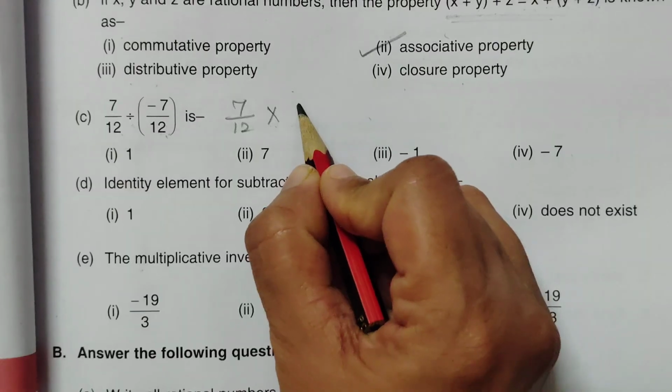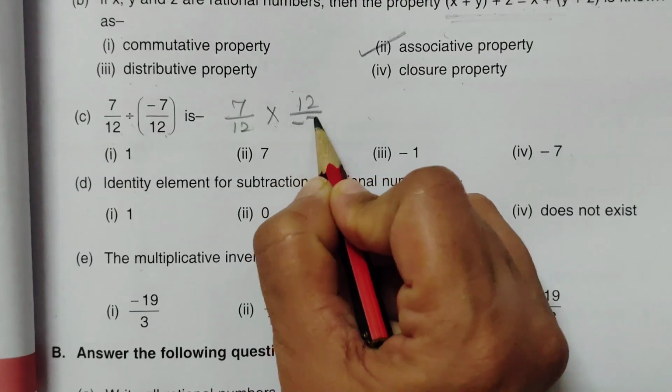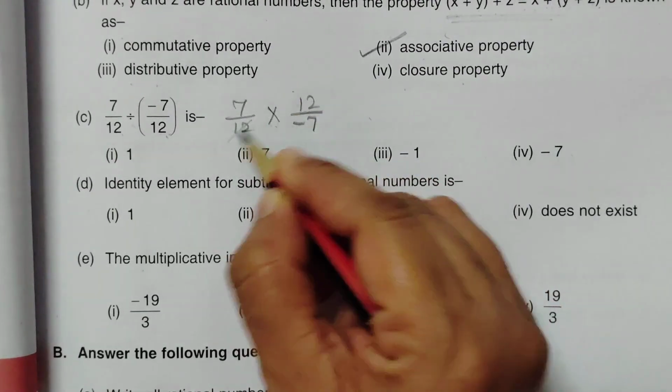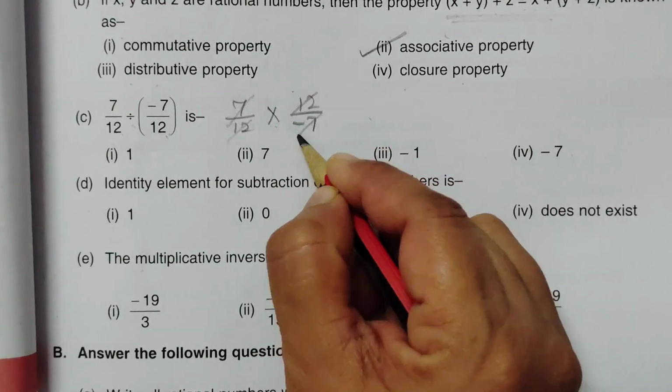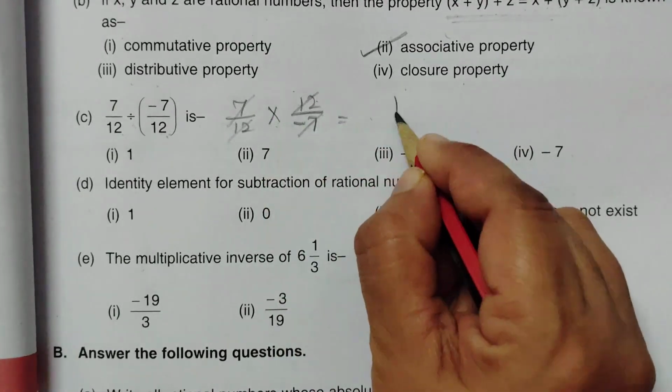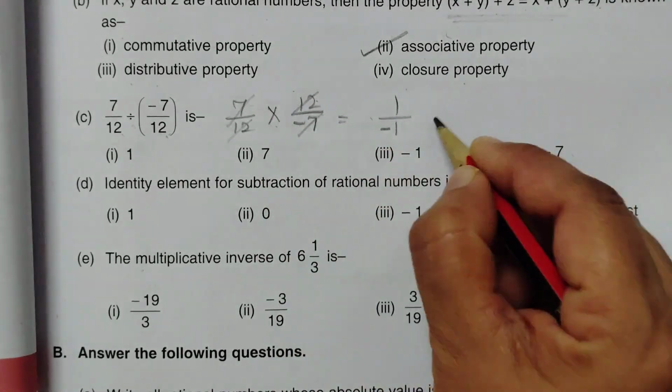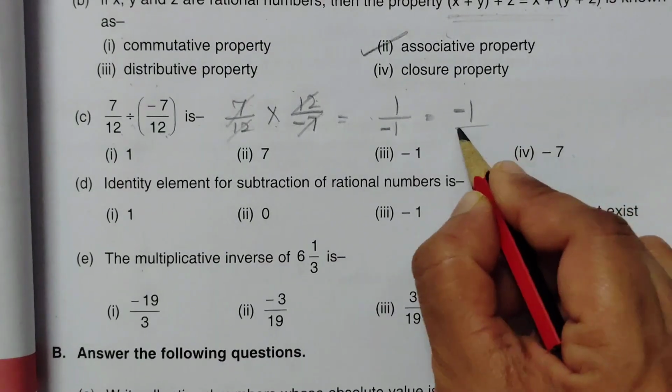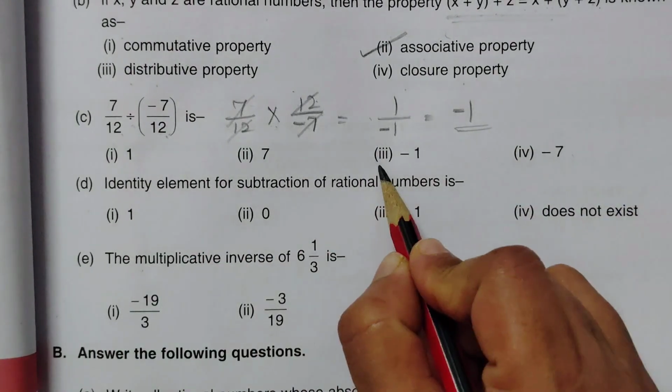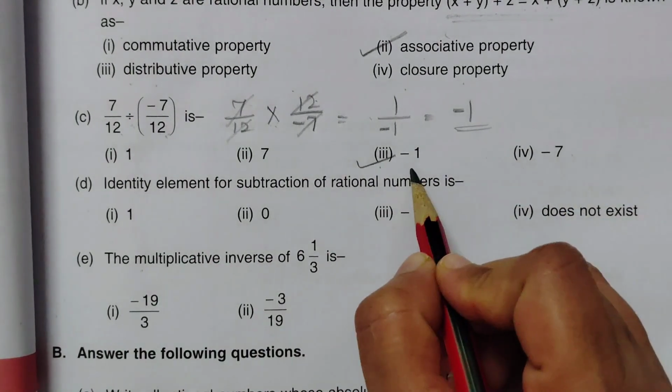So what will we get? 12 upon minus 7. Okay, so 12 and 12 get cancelled, 7 and 7. What do we get? 1 upon 1, and down minus. So minus 1 we get. So where is it? This third one. So what is the answer? Minus 1.